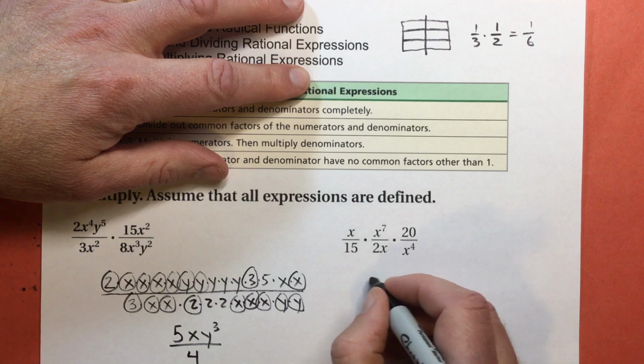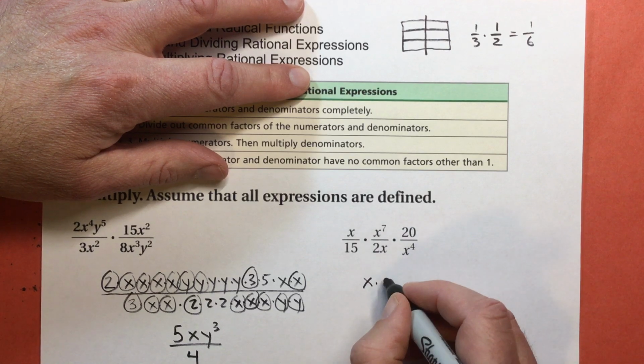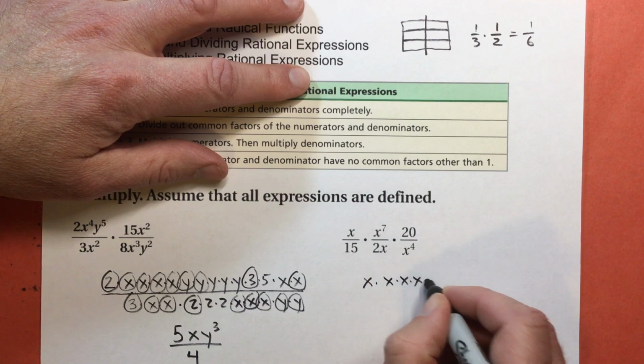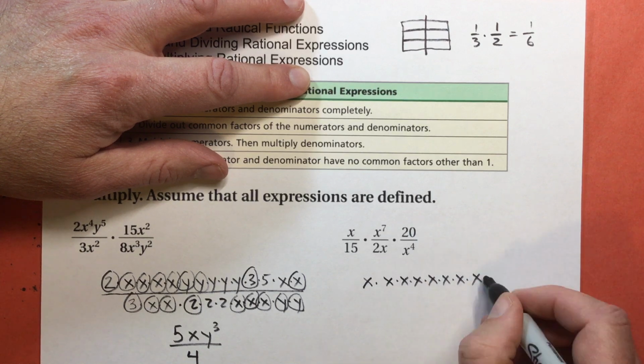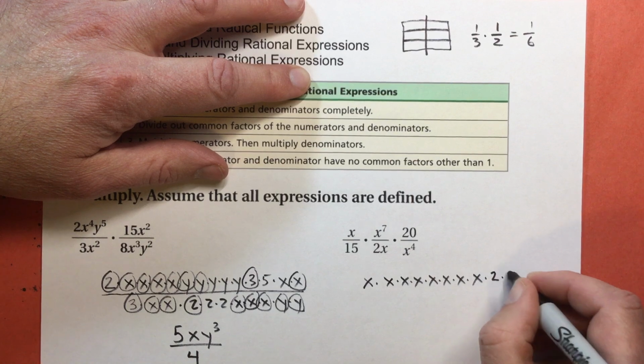I got x to the 7th, which is 7 x's. 20 is 2 times 10, which is 2 times 2 times 5.